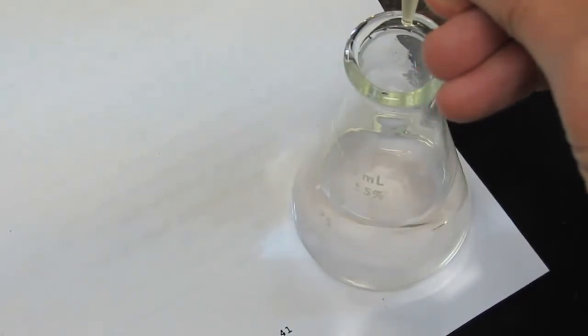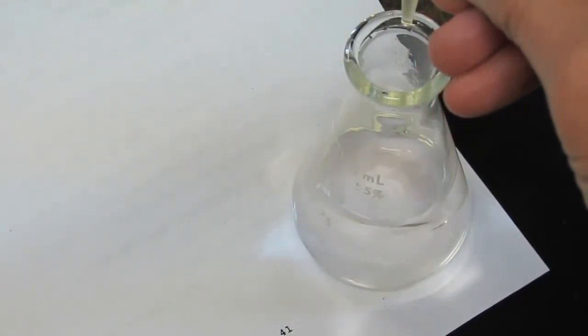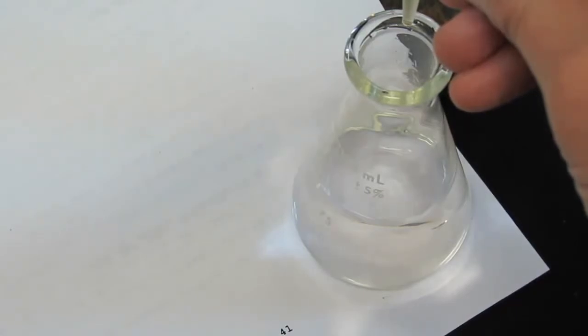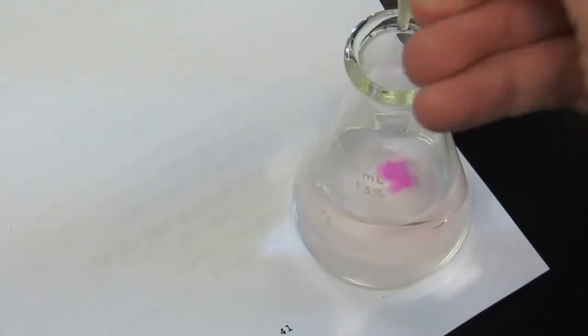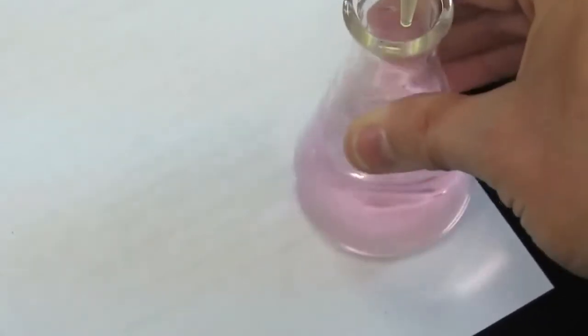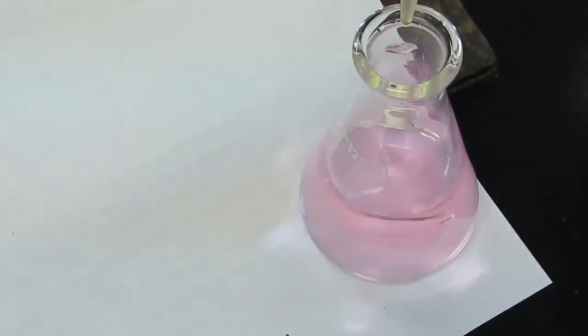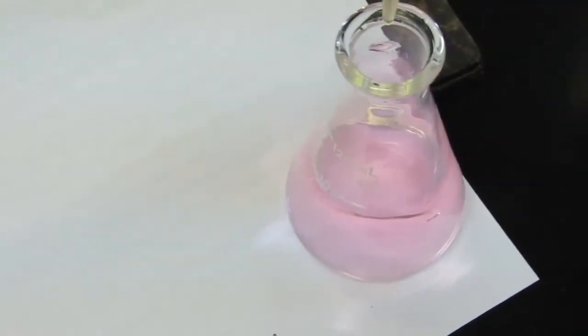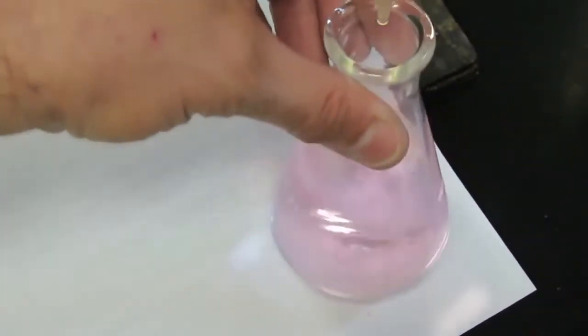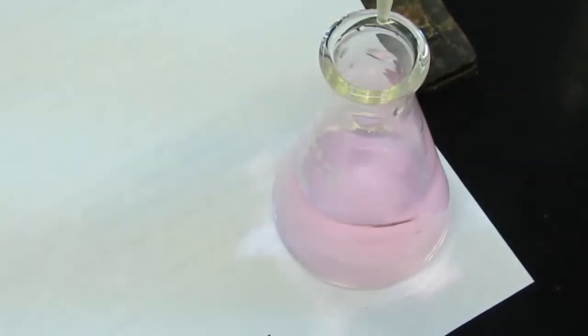So I know I'm very, very close to my endpoint. Let's see what happens here. There's my drop. And let's see. We'll swirl it. If that color stays for 30 seconds, we know that we've reached our endpoint. So, I'm pretty confident that we've done it. So we'll go ahead and take our final base reading, and then we'll take our final acid reading.